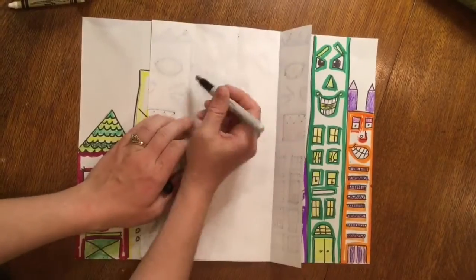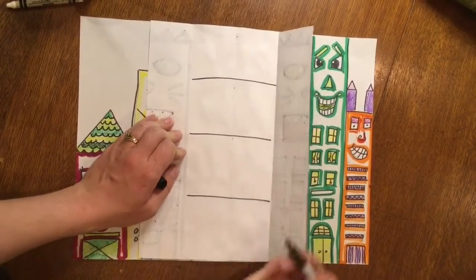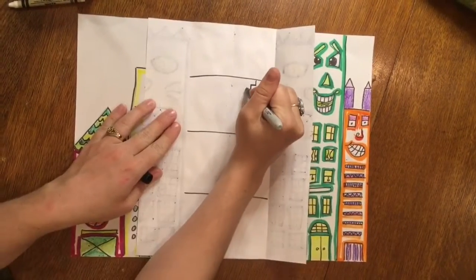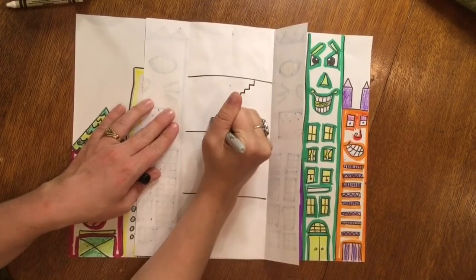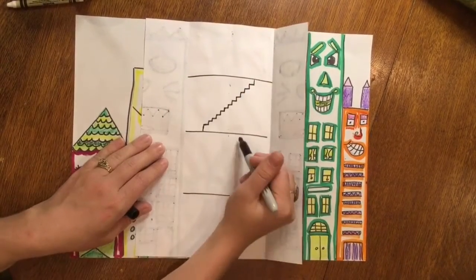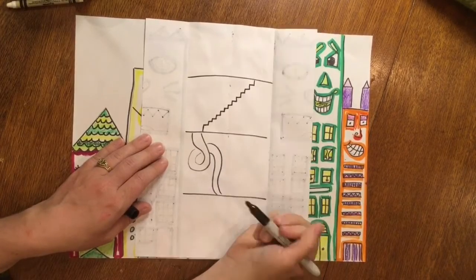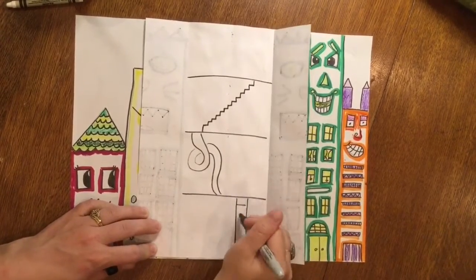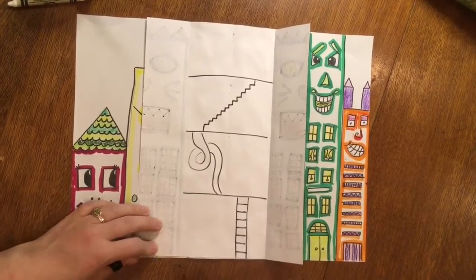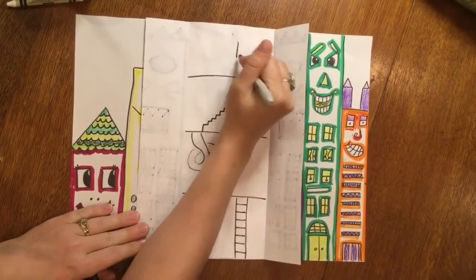When I was finished tracing with the washable marker, I'm starting to design the interior design inside of my middle building. So if you could have a building, what would you have in it? I thought it'd be fun to have a slide and some fun stairs and ladders and maybe even a pool in the basement. What are you going to design?